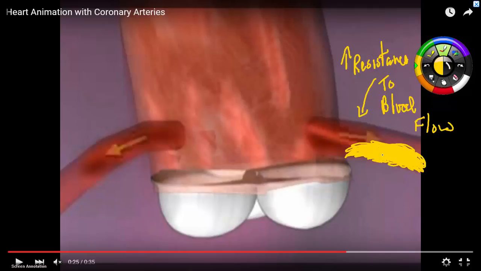So when the heart is relaxed and that backflow pressure of blood, where does arterial blood always go? It goes to the path of least resistance. So the vast majority of that oxygenated blood is going to travel to the right coronary artery and not the left. So the part of the heart that's being perfused by this left coronary artery, which is a large part of the left side of the heart, is going to become ischemic.